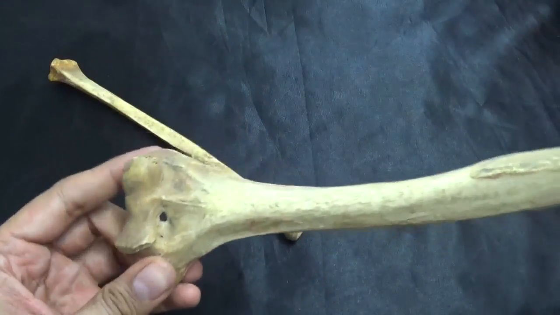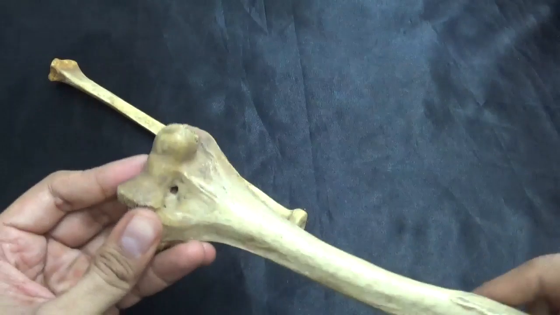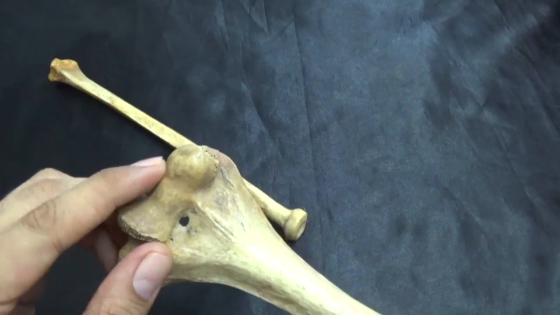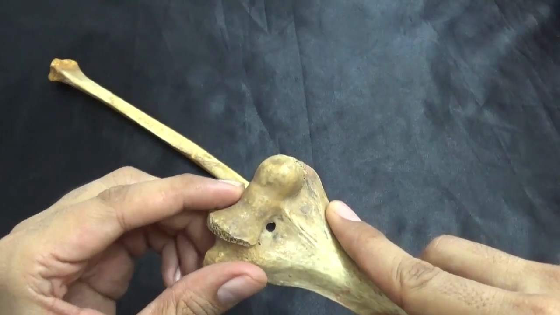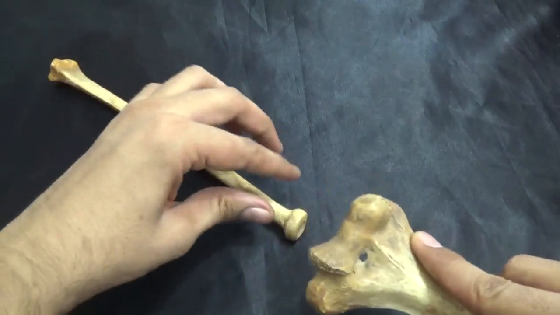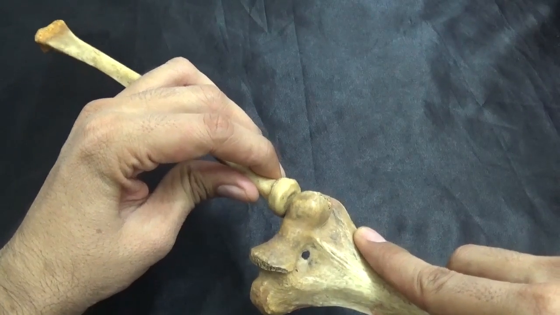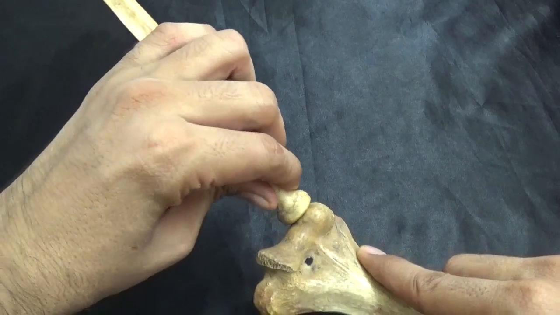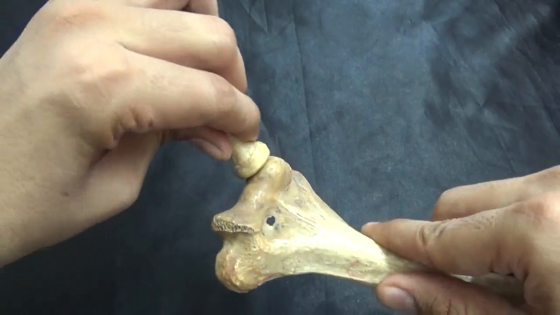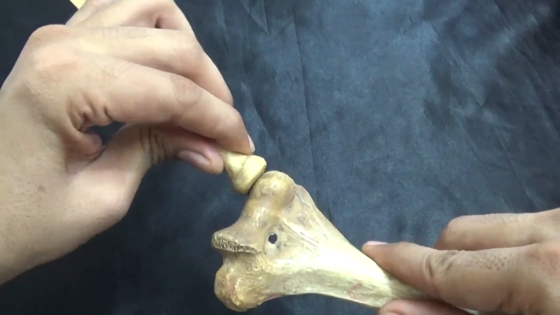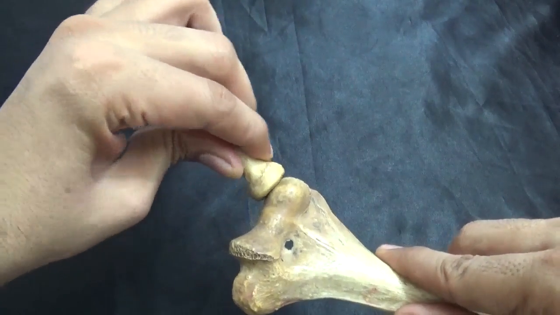Now this is humerus and this is called as capitulum, and this is trochlea. So this capitulum will be in contact with the superior concave surface of the radius, so this will form the humeroradial part of the elbow joint.